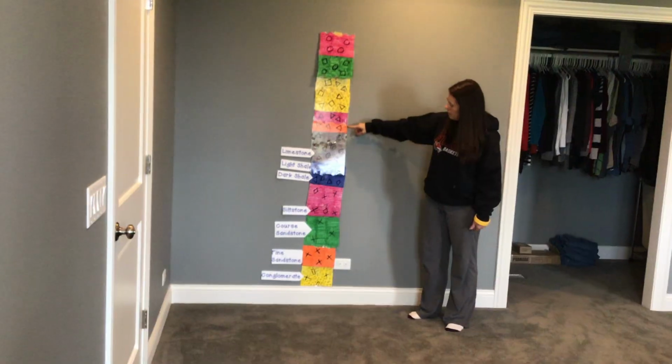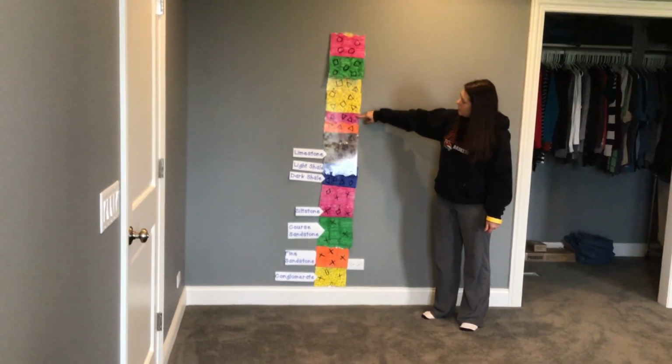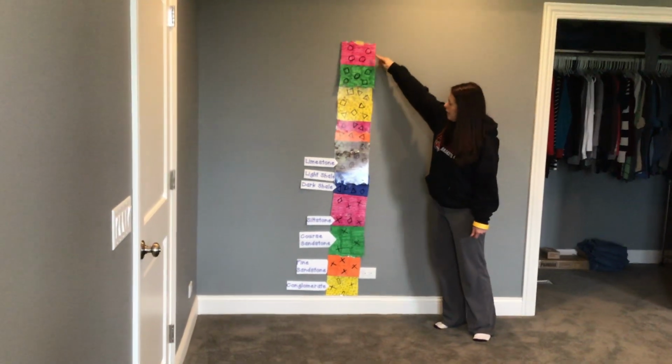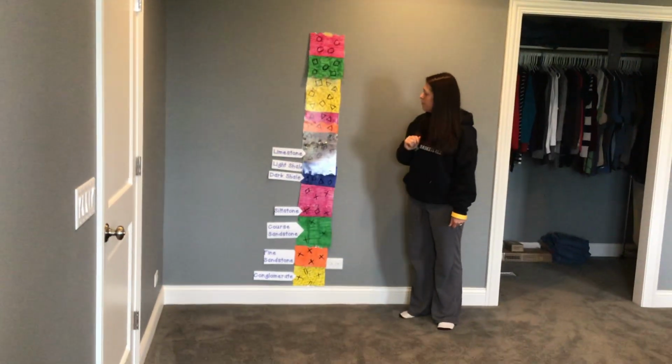Okay? So my rock types repeat. We've got fine sandstone again. We've got the siltstone. We've got more conglomerate. We've got more coarse sandstone. And we've got the siltstone up here.